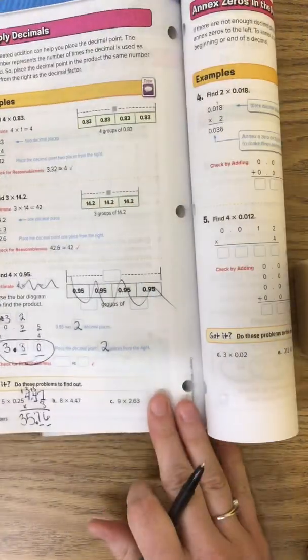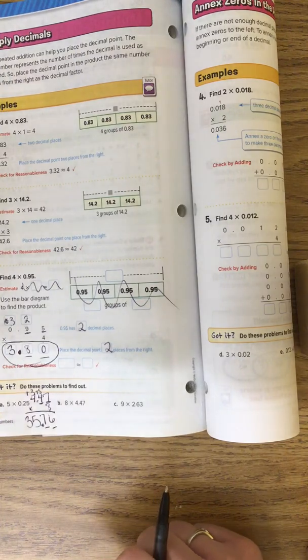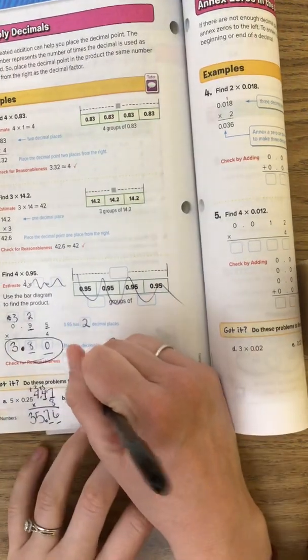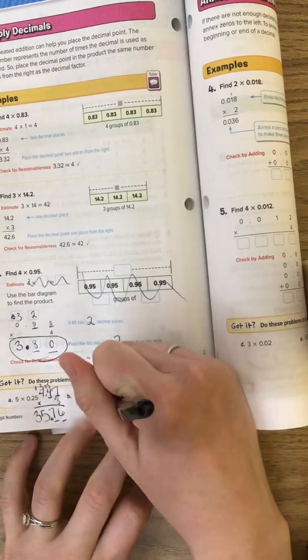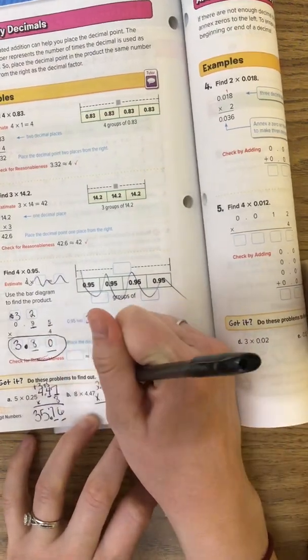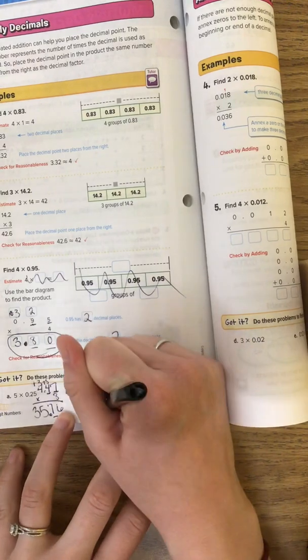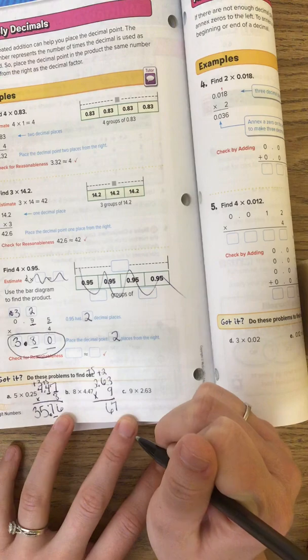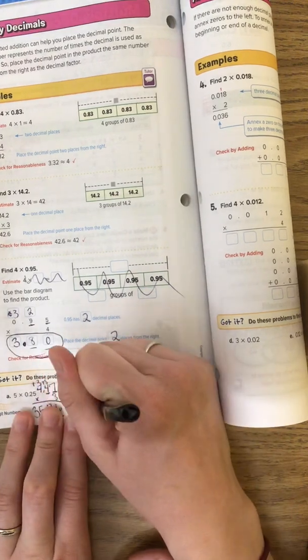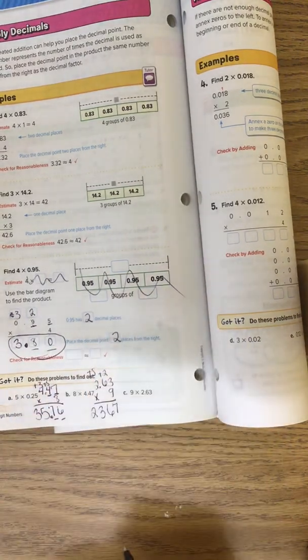And I forgot C, 9 times 2 and 63 hundredths. We've got 2 and 63 hundredths times 9. 9 times 3 is 27, carry the 2. 9 times 6 is 54, plus 2 is 56, carry the 5. 9 times 2 is 18, plus 5 is 23.